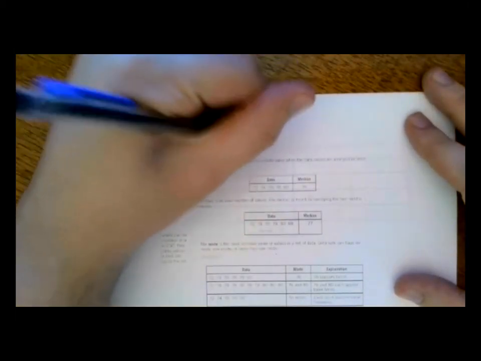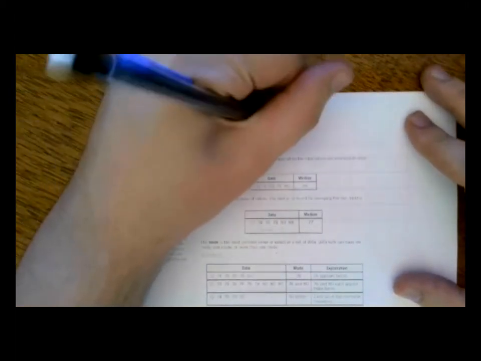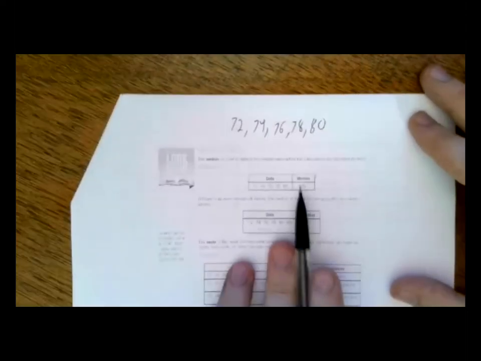Okay? So the example they give is this set of values in our data. I'm going to rewrite it up here so it's easier to see. We have 72, 74, 76, 78, and 80. And they're claiming that the median is 76, so it's just that number right there in the middle.